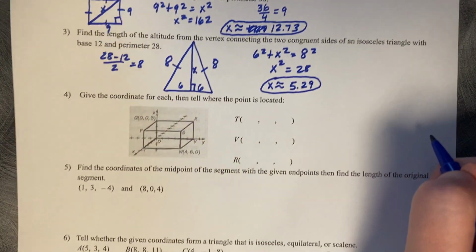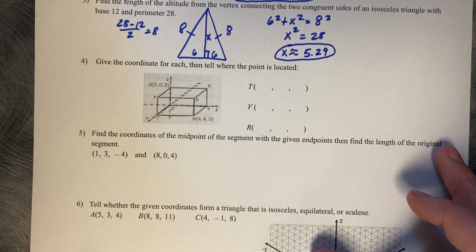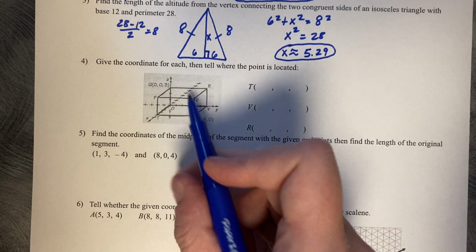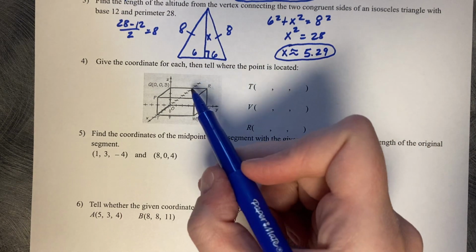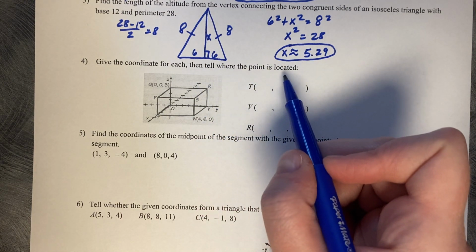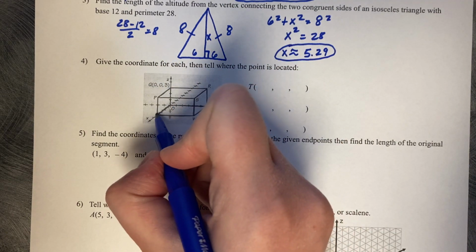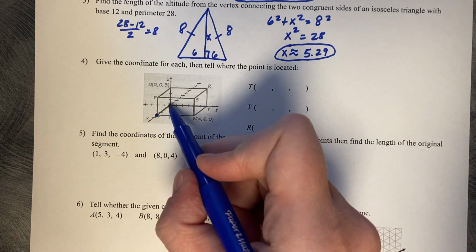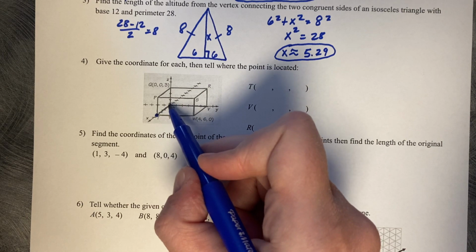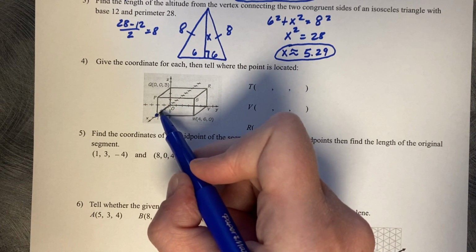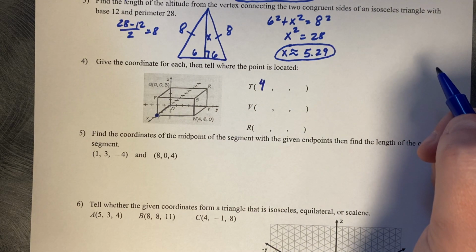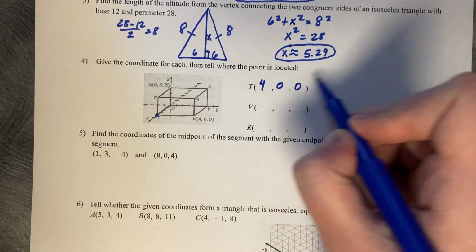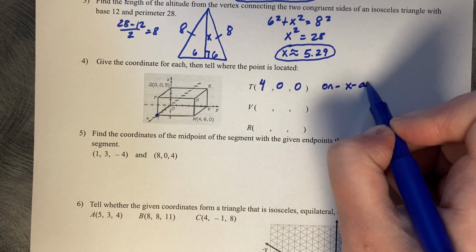Okay, now thinking about what we learned last class, three-dimensional graphing here. They provided us a three-dimensional figure. It's a rectangular prism. Give the coordinates for each, then tell where the point is located. So we'd like to know about T right there. I can see that it's along the x-axis, at 1, 2, 3, 4. So it's got an x-coordinate of 4, but it's nowhere on the y or the z, so 0, 0. It's on the x-axis.